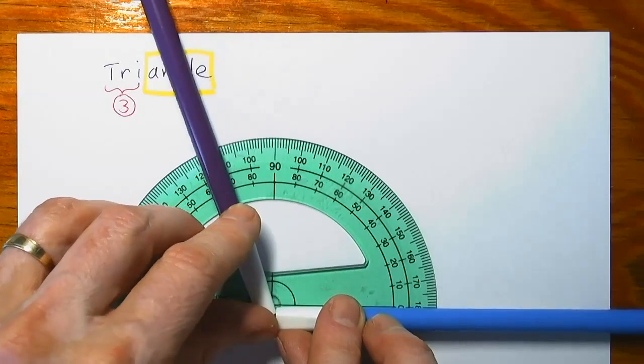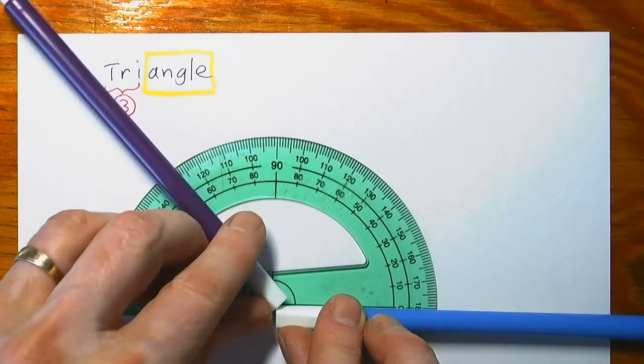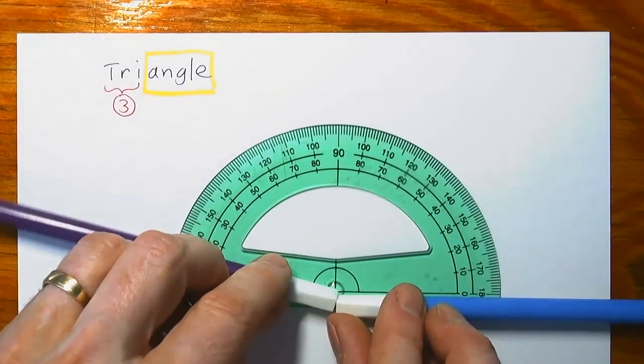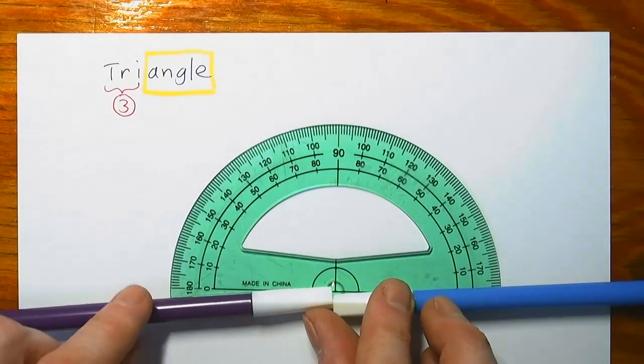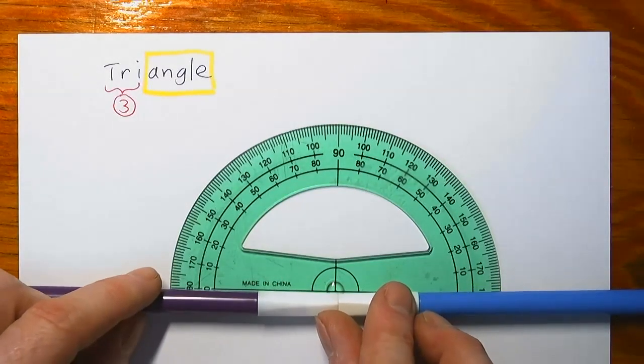Of course, you could keep going, but make sure you don't look at the inside. You want to go past 90, 100, 110, 120. Keep going, keep going, keep going until you get straight. You're at a 180. That's why if somebody spins around backwards, they say they did a 180. They went all the way the other way.